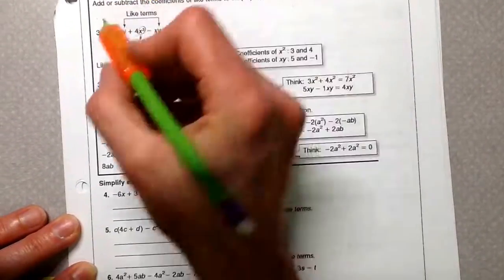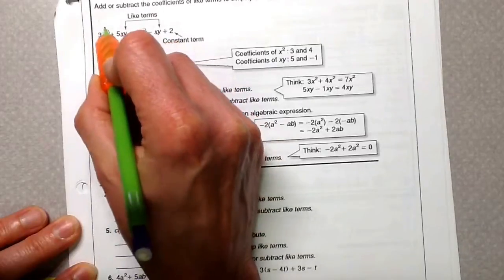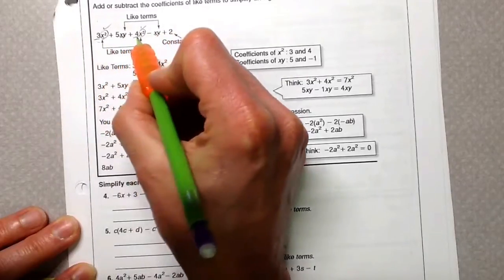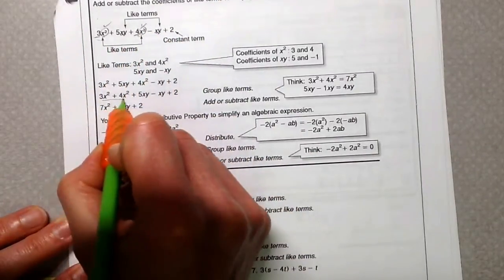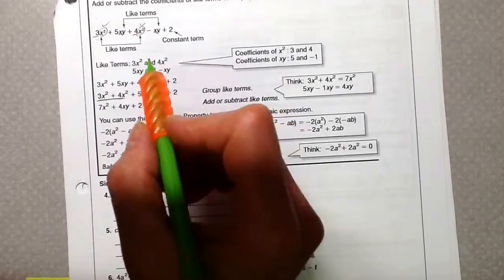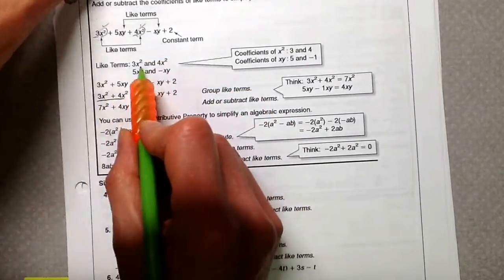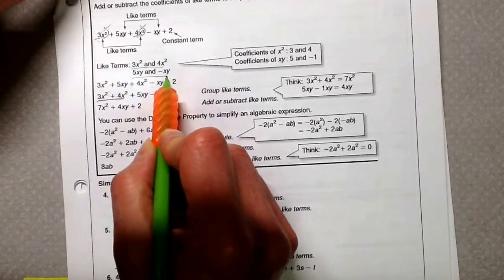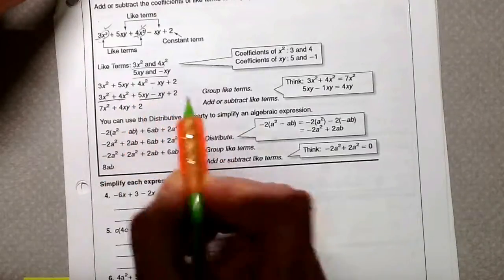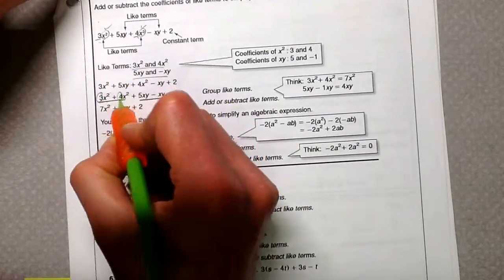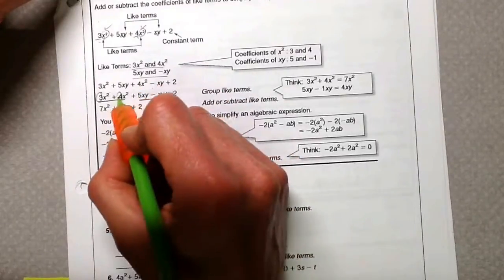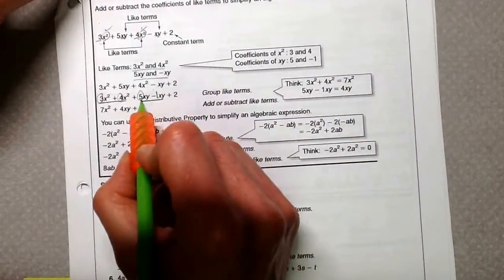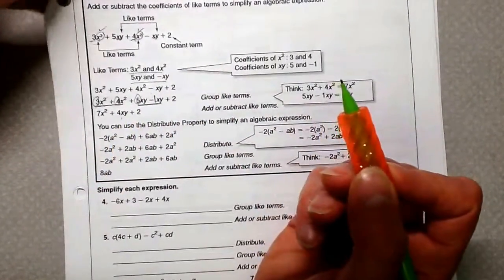So then what happens, let's go back to the 3x squared. Once we say that they're the same, all we look at is the coefficient. And we add the 3 and the 4. And that's what they're doing right here. They put the 3 and the 4 together. Let's go back up here. They identified the like terms here, like terms here. Then they wrote the like terms right next to each other. And then the coefficients get added, so that's going to be 7, 3 and 4. And then 5, and this is like a negative 1 here. So that would be 5 minus 1, so that would be the 4xy.